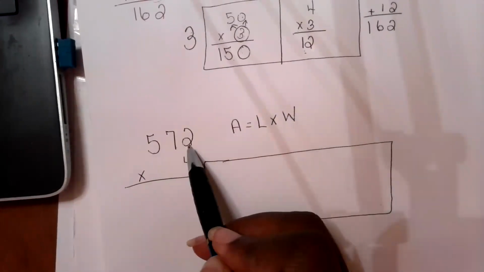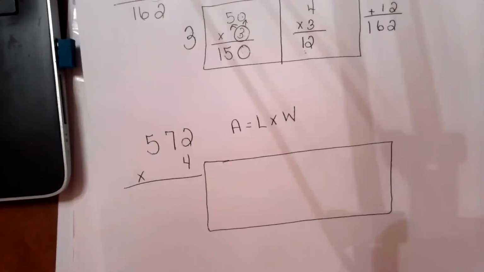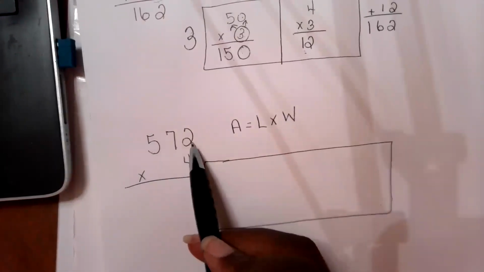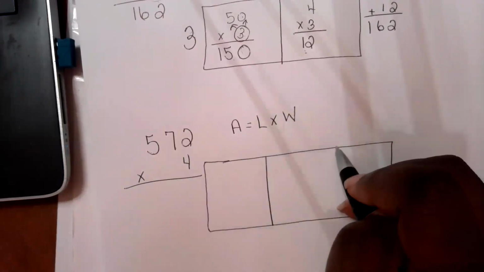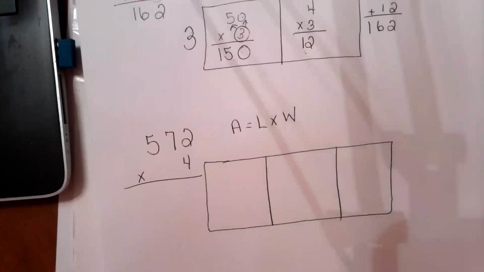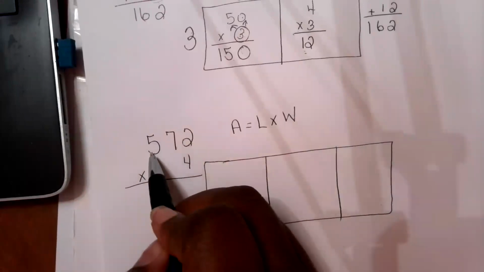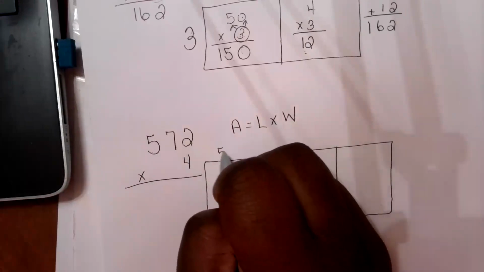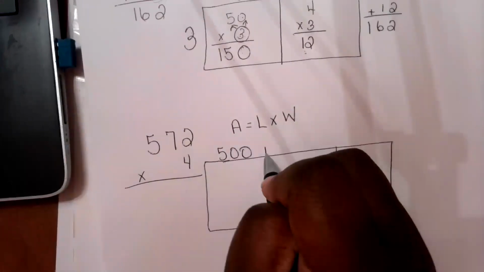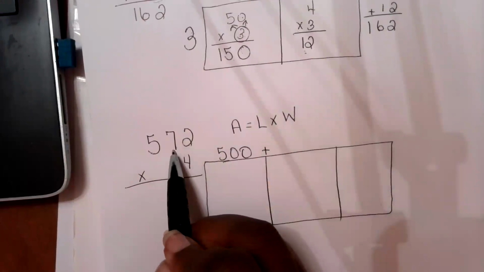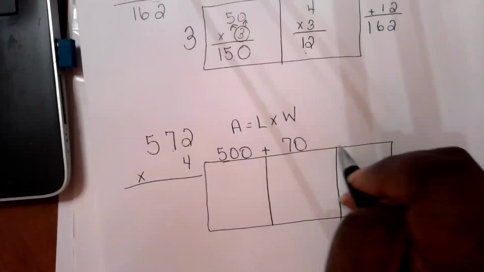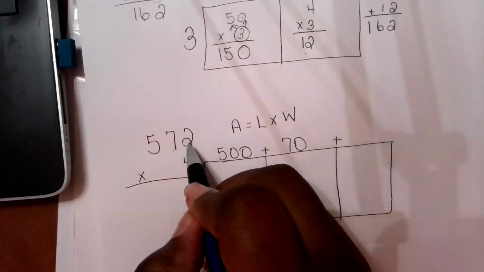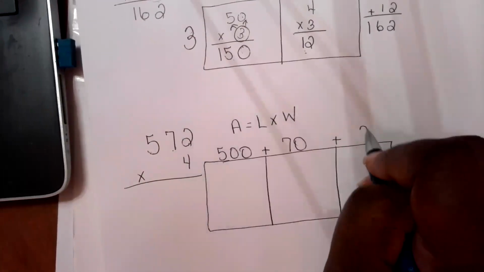So my largest number is 572. And I have 1, 2, 3 digits. So that tells me that I'm going to need 3 boxes, because I have to find the area for each one of those expanded forms. So the 5 in the hundreds place is worth 500, plus the 7 in the tens place has a value of 70, plus the 2 in the ones place has a value of 2.